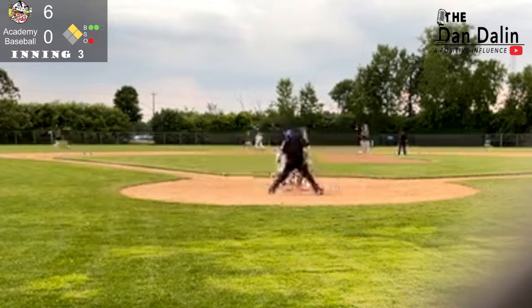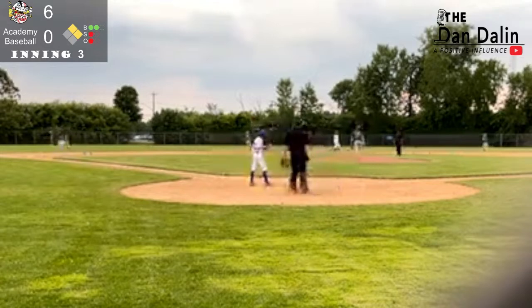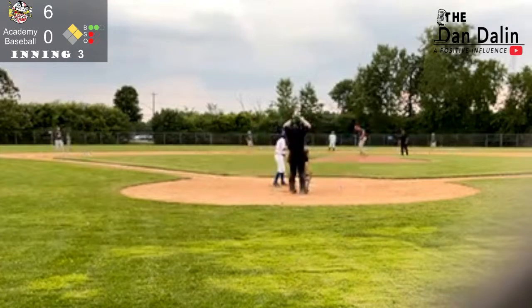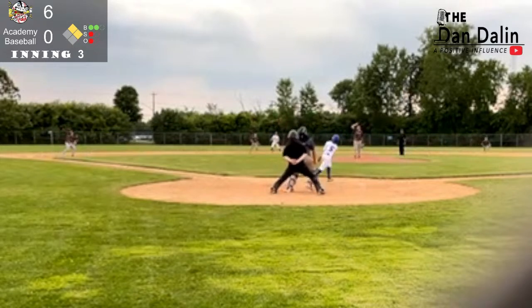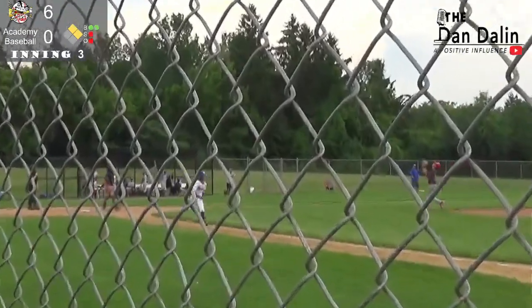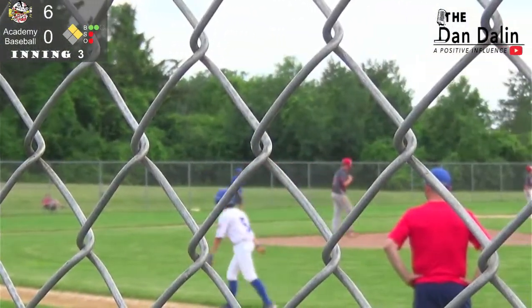Swing and a miss, strike 1. Here's the 2-1 pitch from Nick. Swung on, popped up. Nick calls for it, gets underneath it, makes the grab for out number 2.